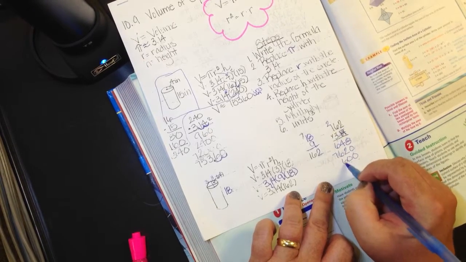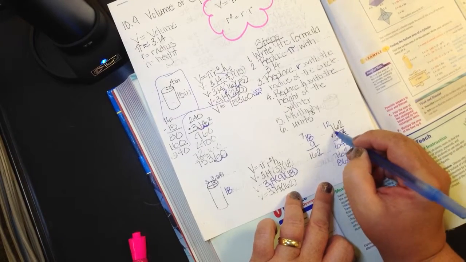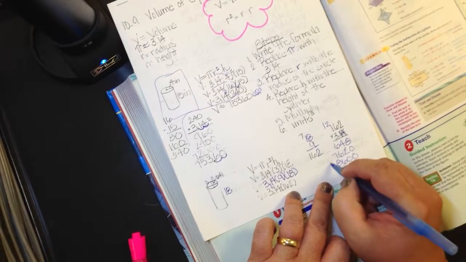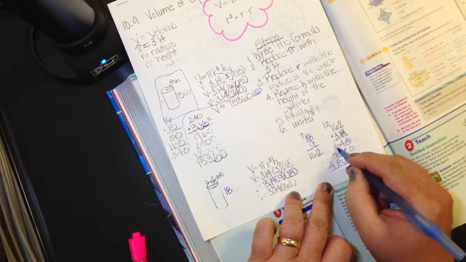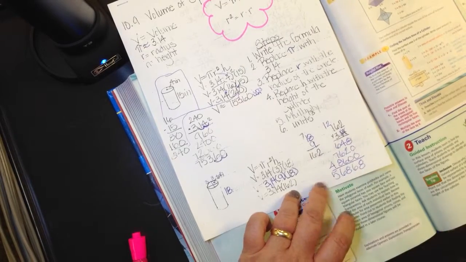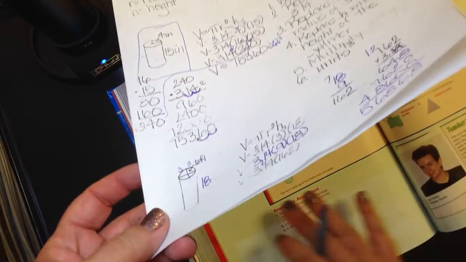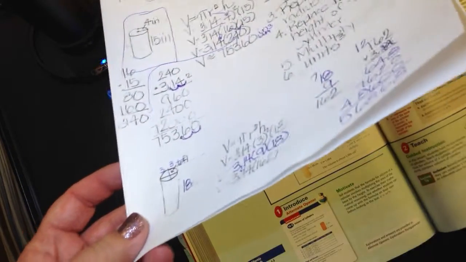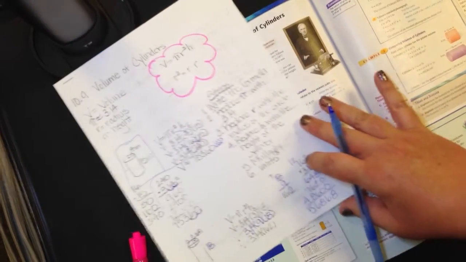3 times 2 is 6. 3 times 6 is 18. 3 times 1 is 3 plus 1 is 4. Add them together. 8, 6, 18. We get 568.68. I think I made a mistake. I did. Let's check my multiplication.